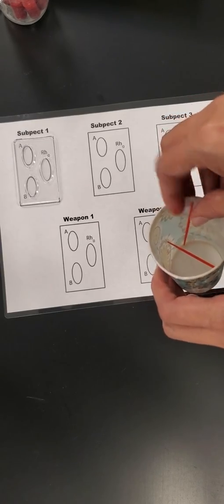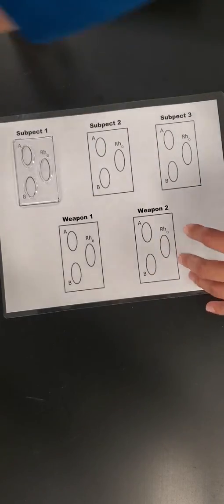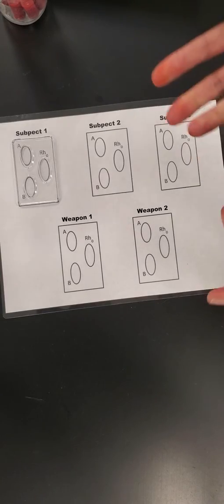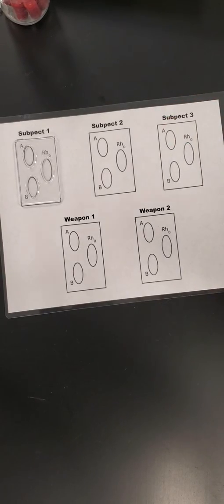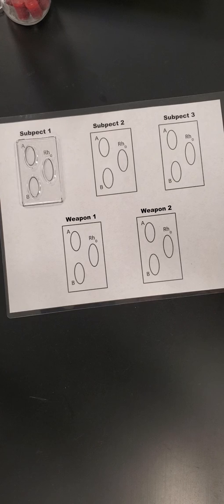So that's basically the rundown of the lab. When you're done, you should be able to figure out who was the perpetrator for this murder.